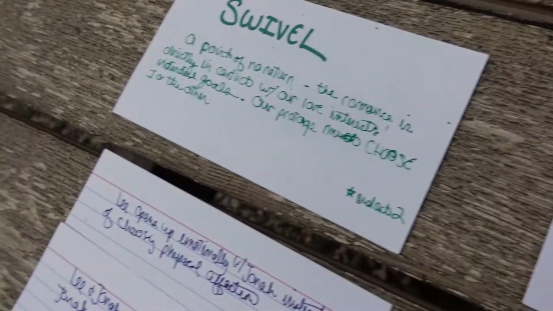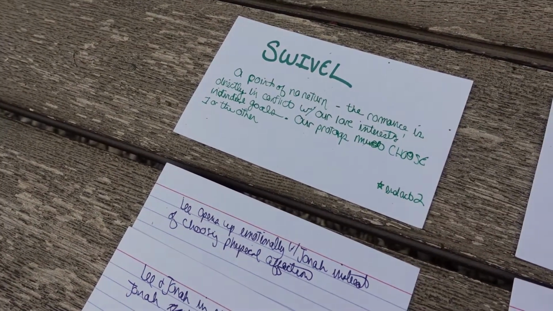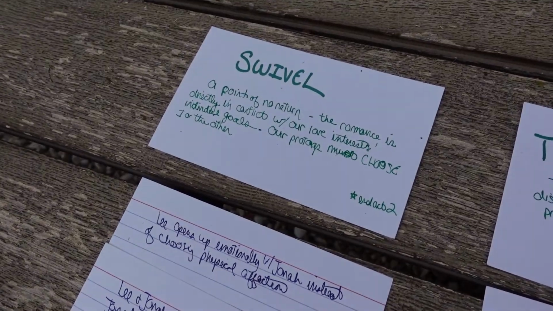I don't know if it quite fits under sexy complication, though. It could definitely be more under the swivel. The swivel is the point of no return. The romance is directly in conflict with our love interest's individual goals. So yeah, could be a swivel. And speaking of the swivel, that also has 3 elements under it.